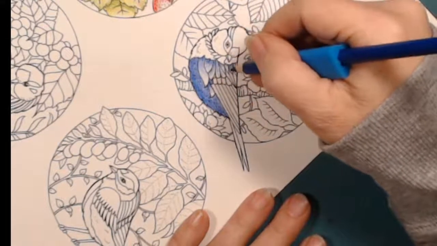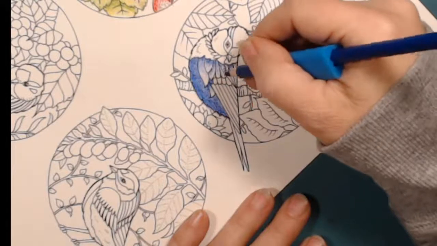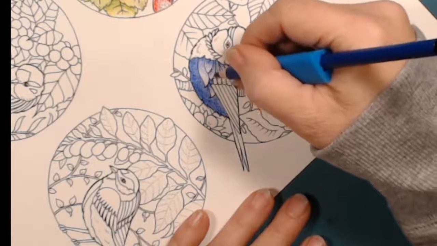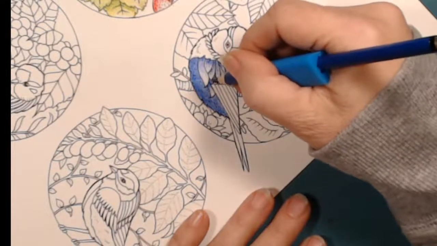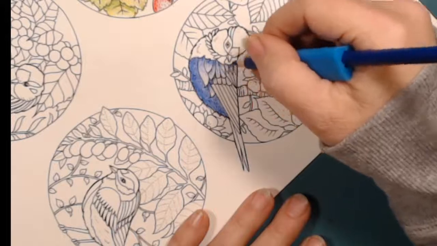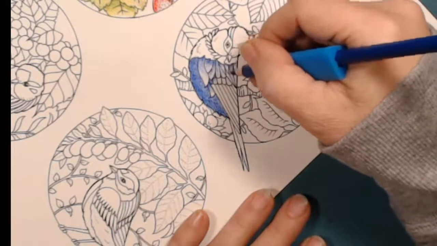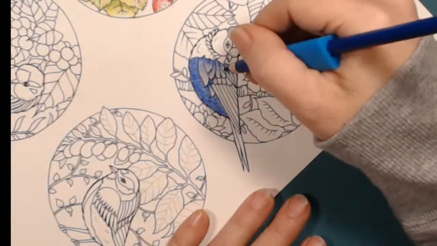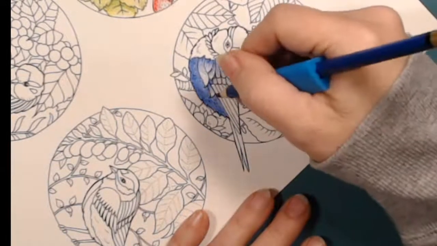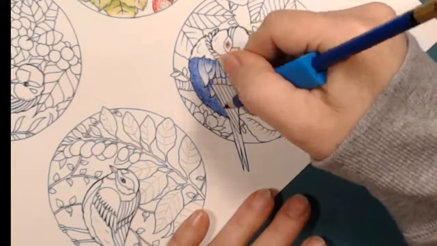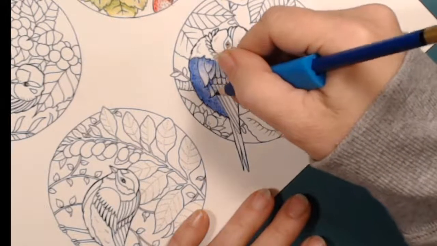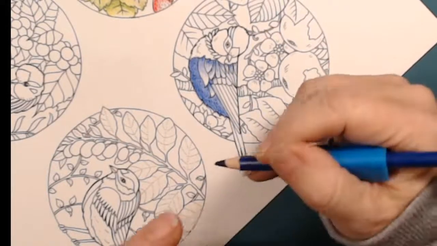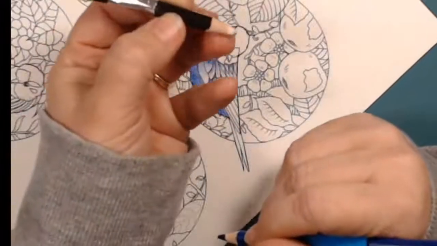I really like how this goes down on the paper. You can have a light touch, and get out lots of pigment. I have a pencil shaped eraser.